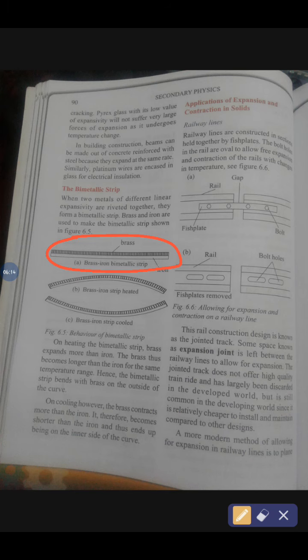So if you expose this material to high amounts of heat energy, then brass will expand more. If brass expands more, it will occupy the outer curve. So I want to look at that. The brass will be on the, so this will be the brass, and then iron will be on the inner side. Now the iron is on the inner side because it expands less. Brass expands more, so it will become longer. If it is longer, it's going to be on the outer curve.